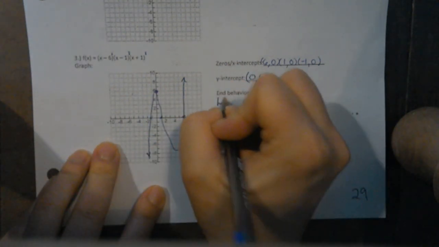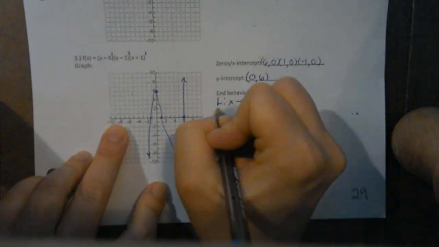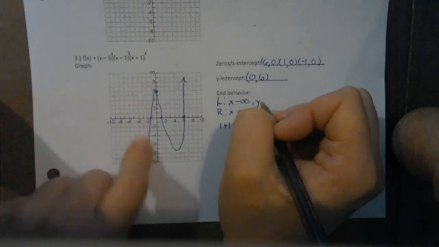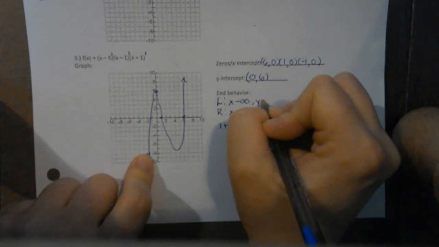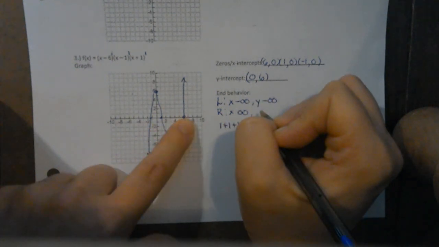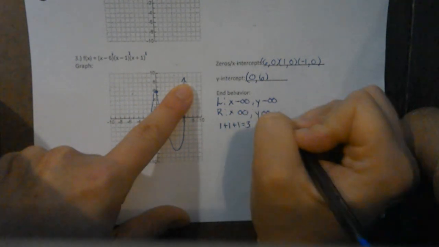Looking at our end behaviors, we know x is always negative infinity on the left side, and on the right side, x is always positive infinity. Looking on the left side, our function goes down, so our y is negative infinity. Looking on the right side, our function goes up, so y is positive infinity.